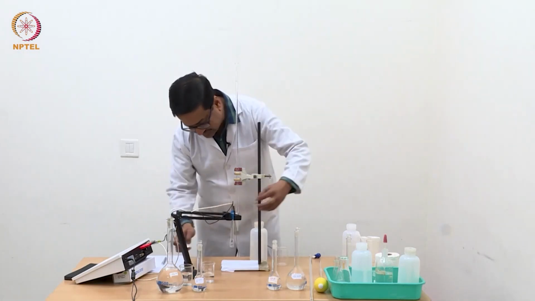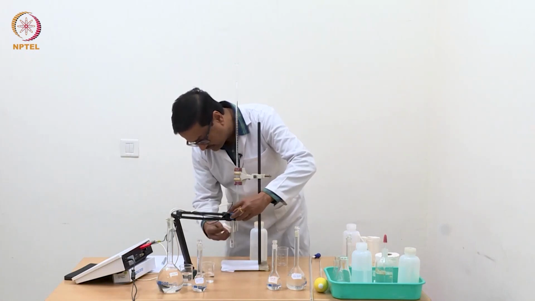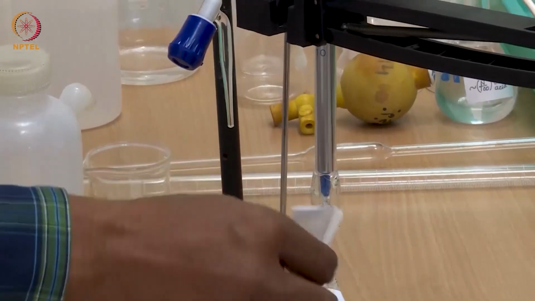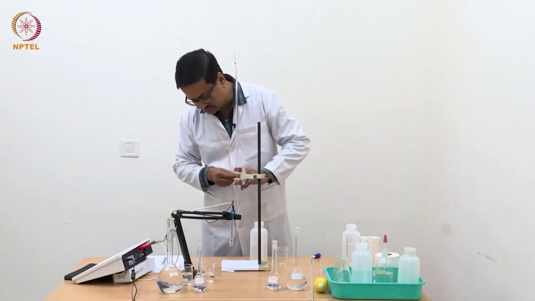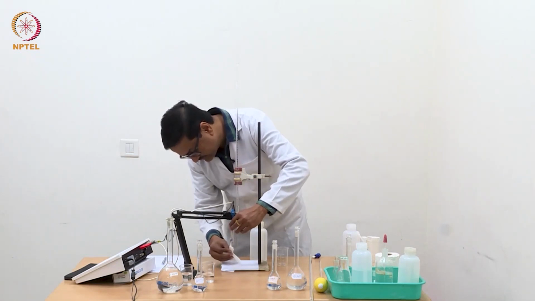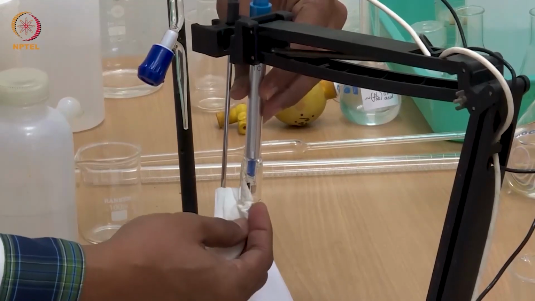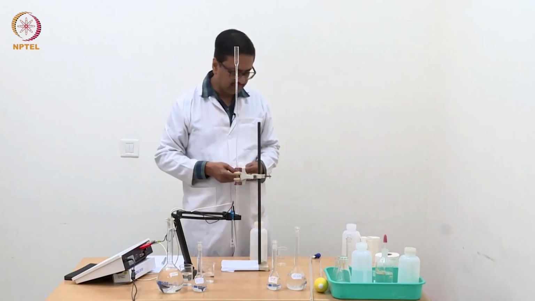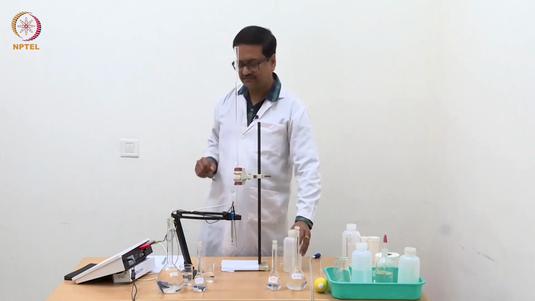Now I am going to clean the temperature sensor and also the outer part of the electrode carefully, without touching or spoiling the electrode, with a tissue paper. We should clean up any solution of KCl that may be sticking to the electrode and giving you some conductance value when we use HCl in our experiment. So now the electrode is ready for use.